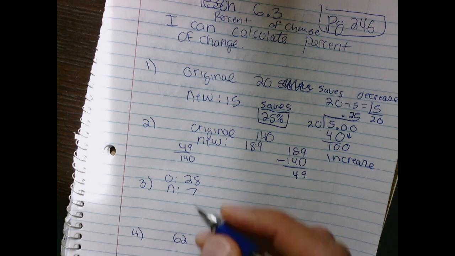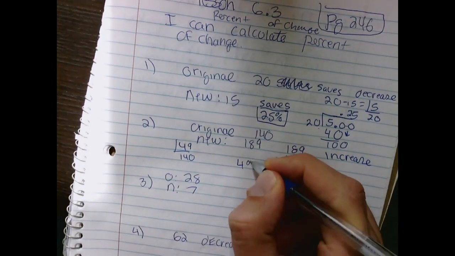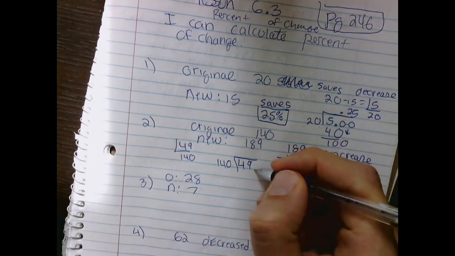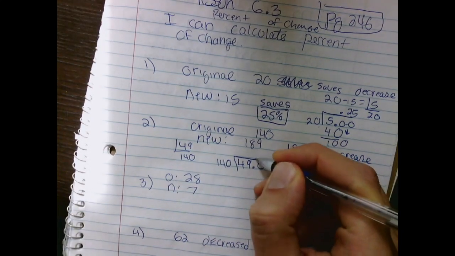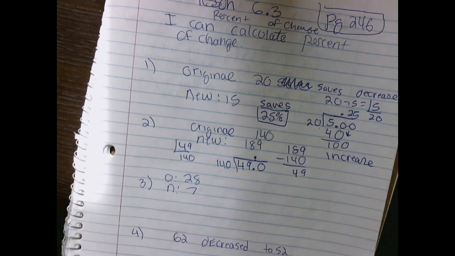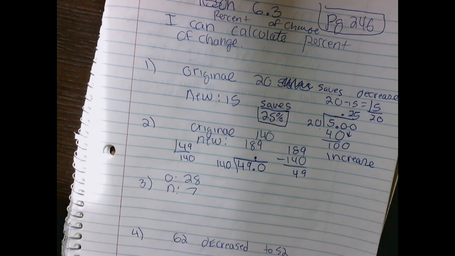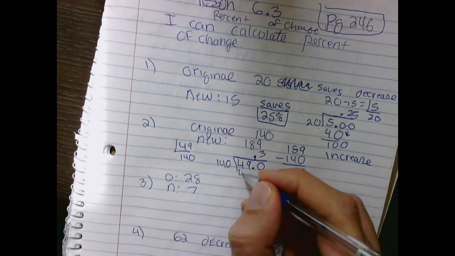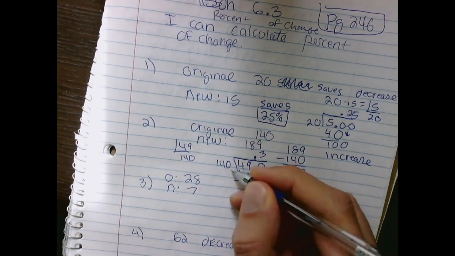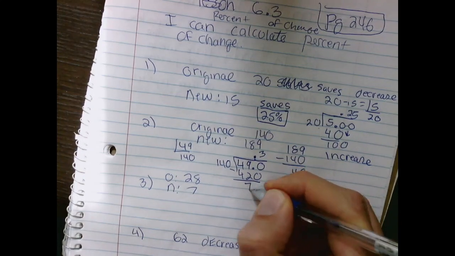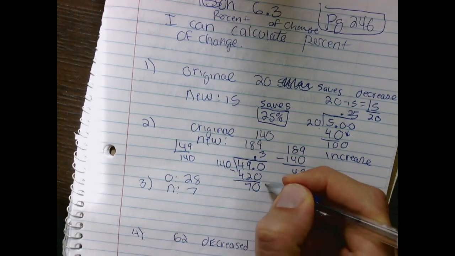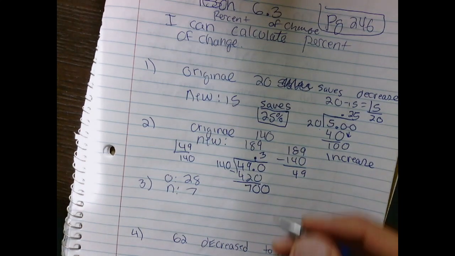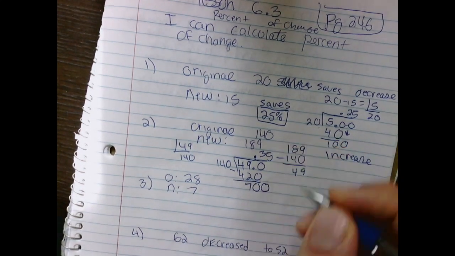So I go ahead and divide. 49 goes inside the house, 140 goes on the outside. 140 can't go into 49, so I have to add a decimal. 140 goes into 490 3 times. I get 420. 490 minus 420 is 70. That doesn't work, so I add a 0. 140 goes into 700 5 times.